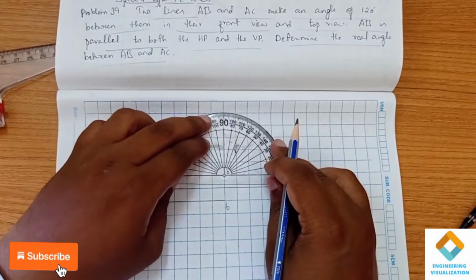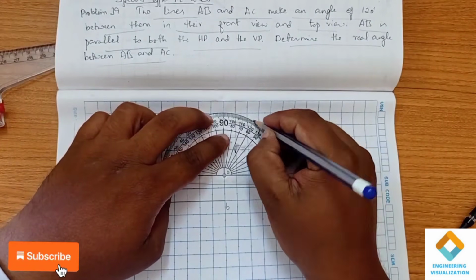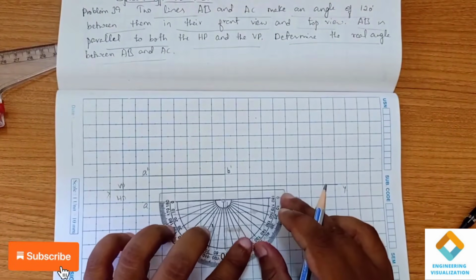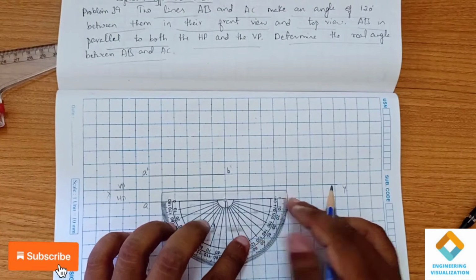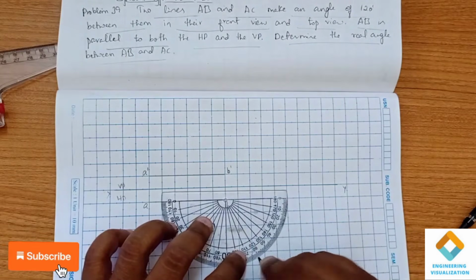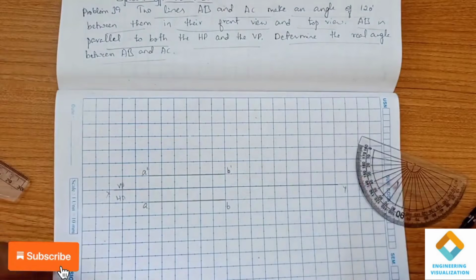So here I mark 120 degree, and then mark it here also 120 degree. Okay, so we have marked 120 degree.